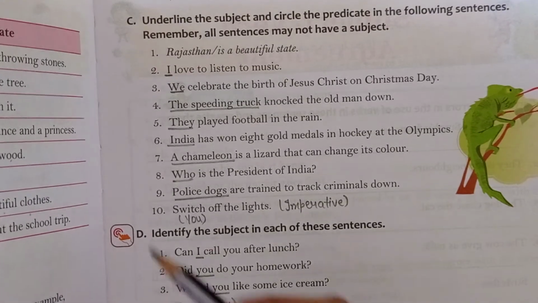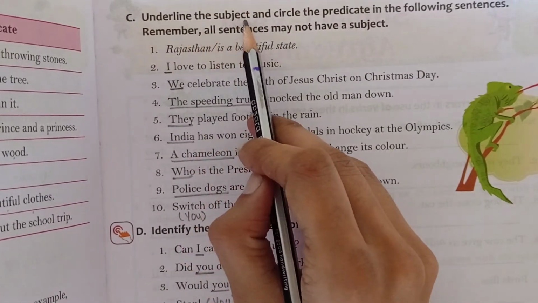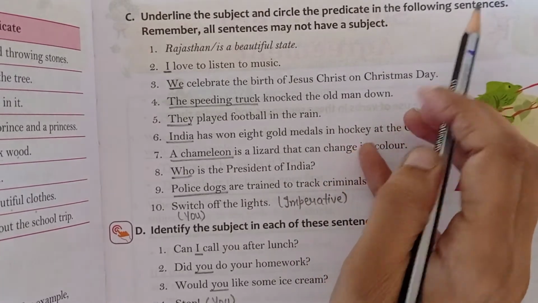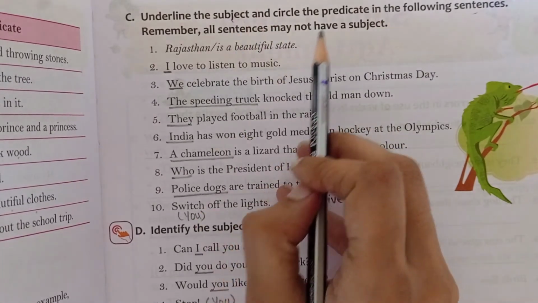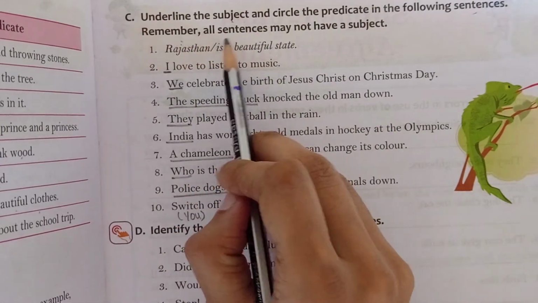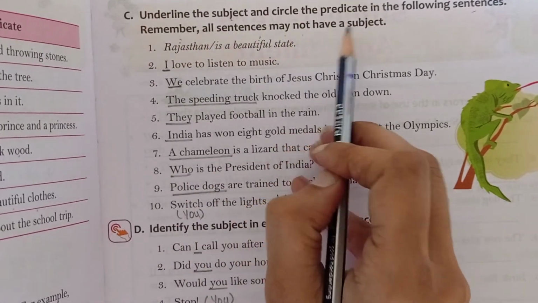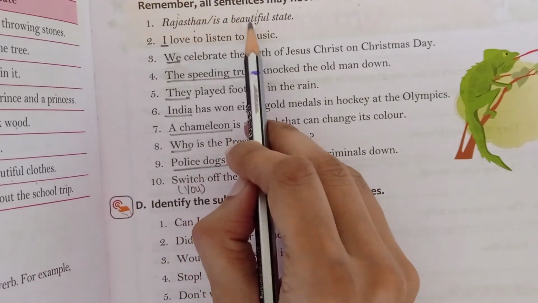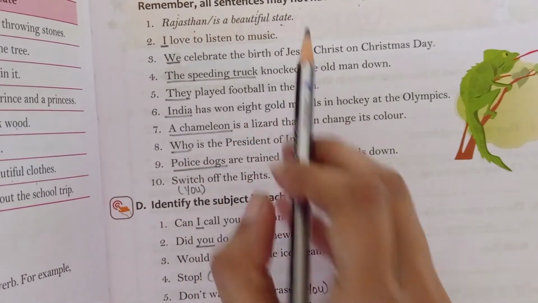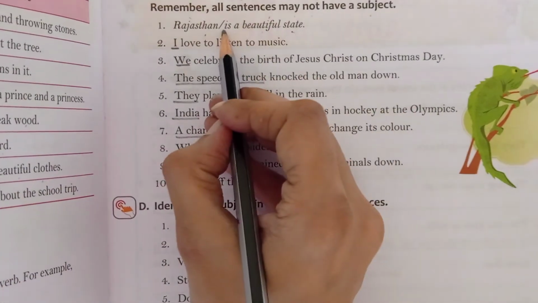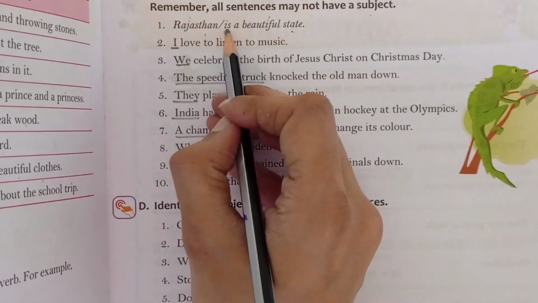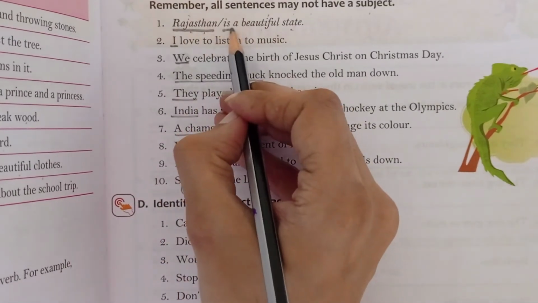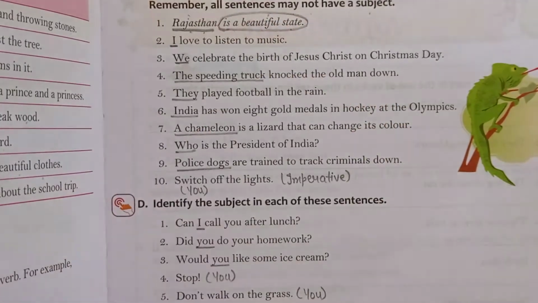Let's move to exercise C. Underline the subject and circle the predicate in the following sentences. So we will underline the subject and circle the predicate. Remember, all sentences may not have a subject. So let's take the first. Rajasthan is a beautiful state. So the subject will come before the verb. So is is the form of verb and Rajasthan will be the subject. And is a beautiful state becomes the predicate.